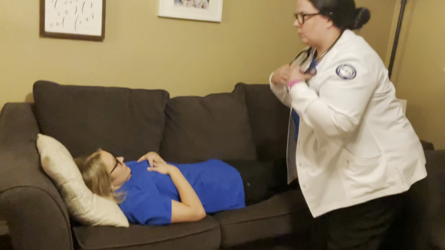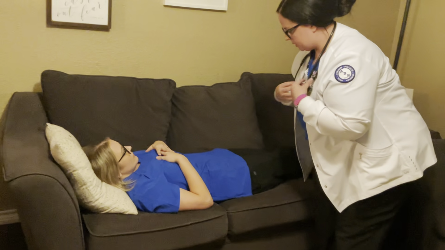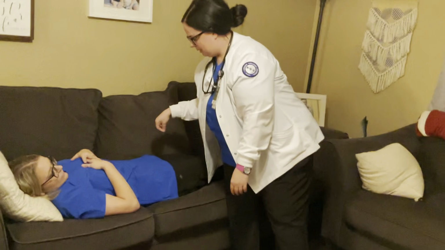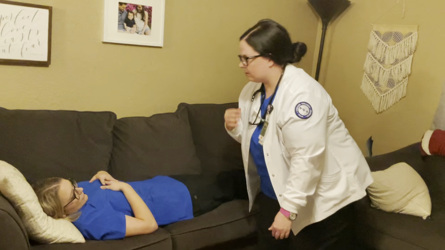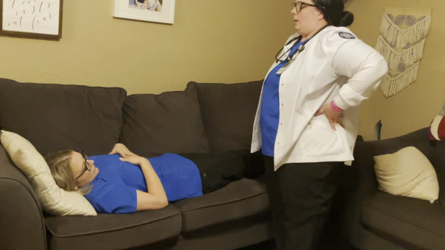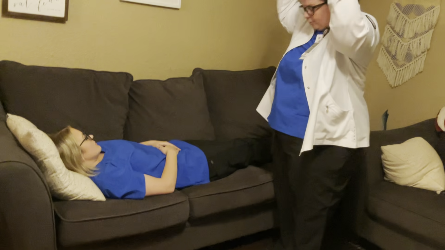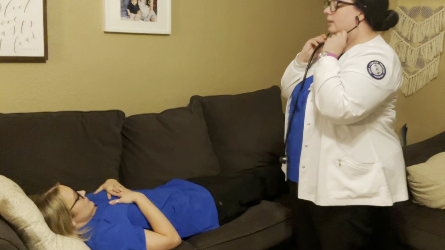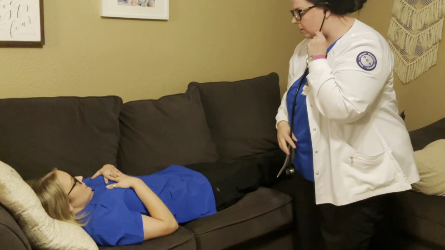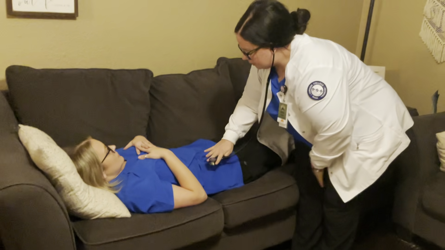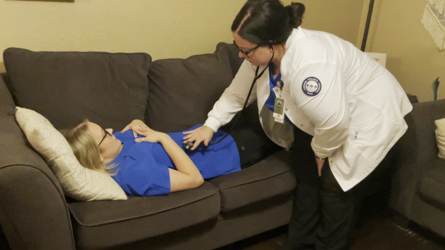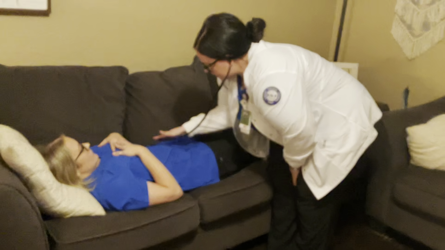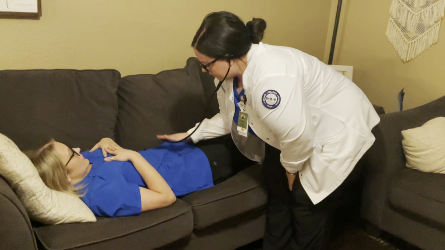Okay. Now I'm going to inspect the umbilicus, and you do that with the pen light, which is over there on the table. Okay. No color is normal. Okay, now I'm going to auscultate the 4 quadrants of the abdomen. And when you do this, you start with the right lower quadrant, then you go to the right upper quadrant, left upper quadrant, and left lower quadrant.